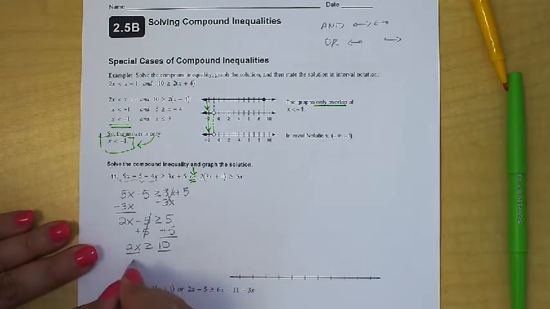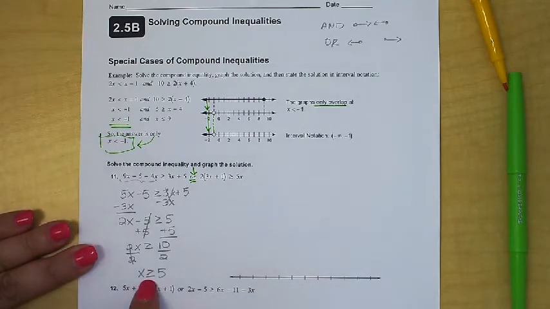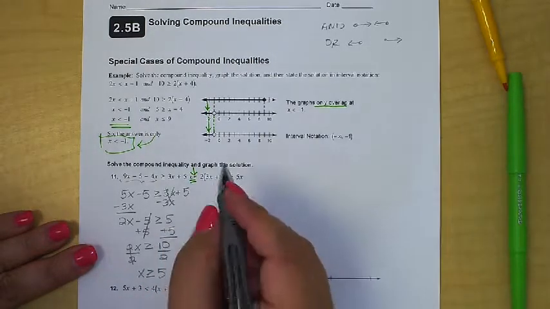And that effectively isolates our variable. Okay, so one of the inequalities in my OR statement is everything that is greater than or equal to 5. So I'm going to put a pin on that. I'll come back to that in just a moment. Okay, now let's go ahead and do the other side of this OR statement.